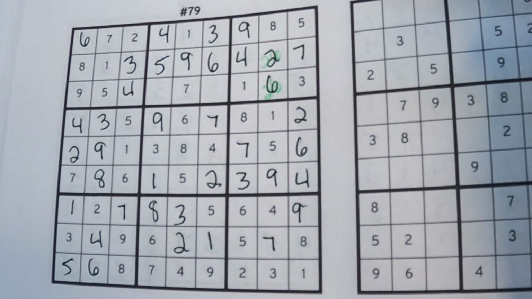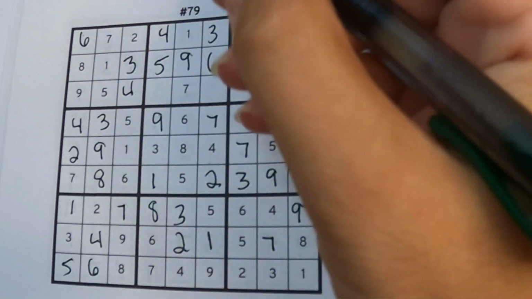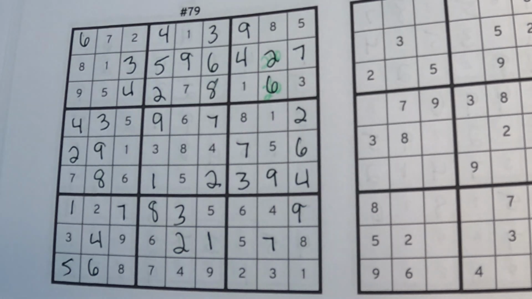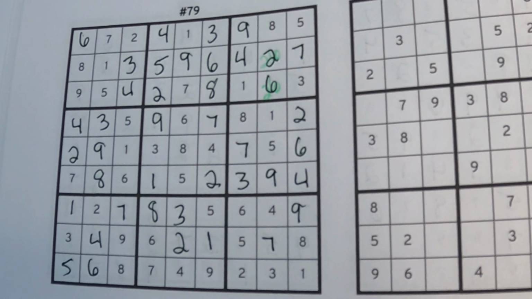And to finish out this box, we're missing 2 and 8. We've got an 8 here, so 2 and 8. And there we have it for today's puzzle.